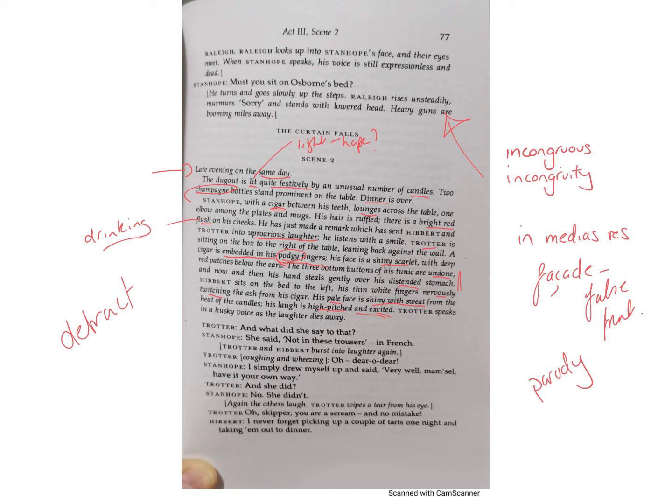And we have Trotter. What did she say to that? She said, "Not in these trousers, in French." So we're meant to understand that Stanhope is being very witty, very funny. He's regaling the men with his funny stories. Trotter can hardly control himself. Again, you get that sense that he's a little bit uncouth, a little bit unrefined, undignified. And there's a little bit of sexual innuendo going on.